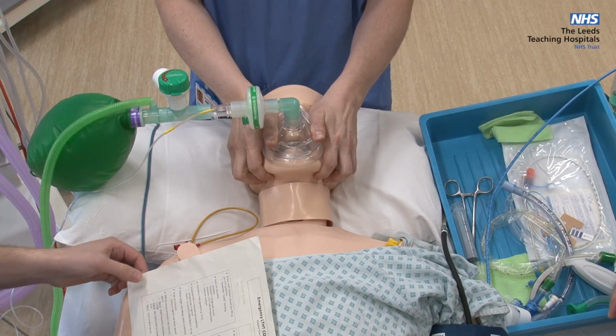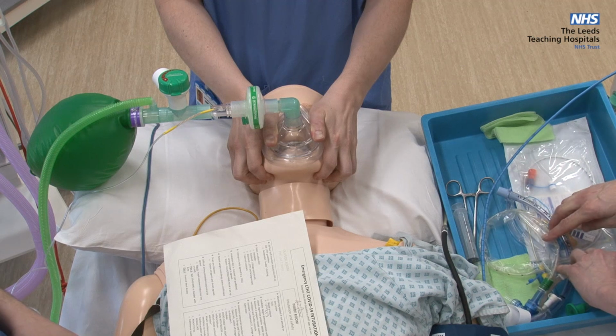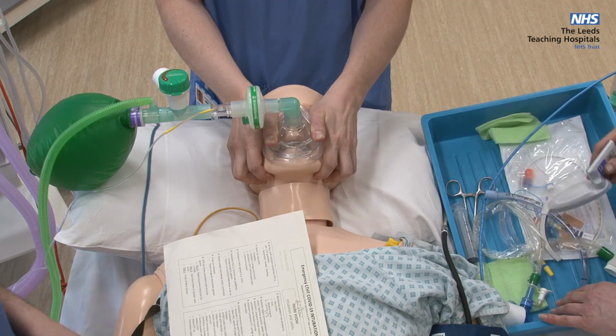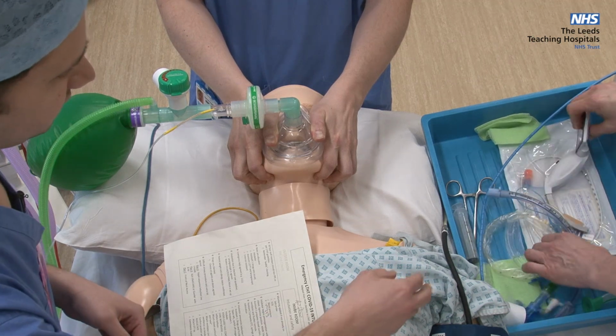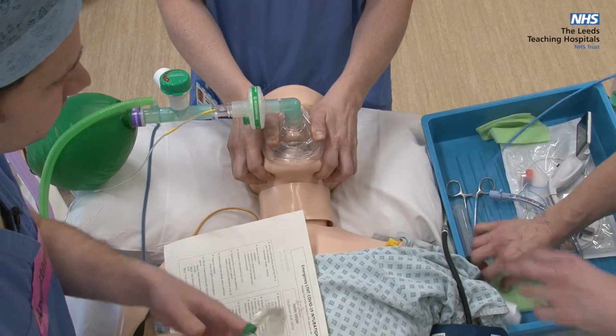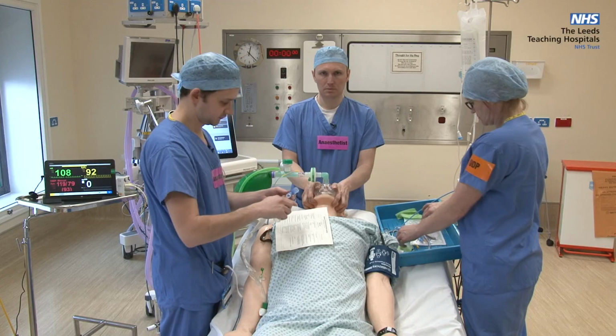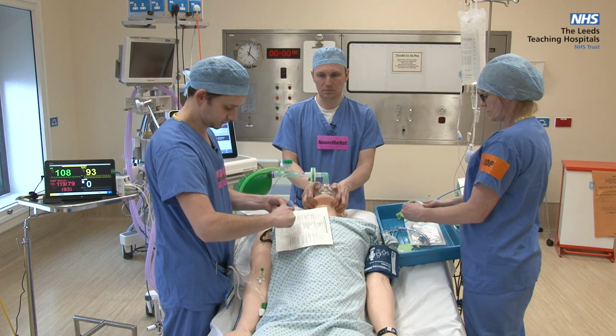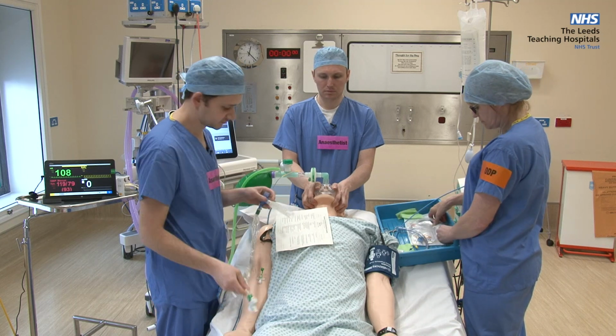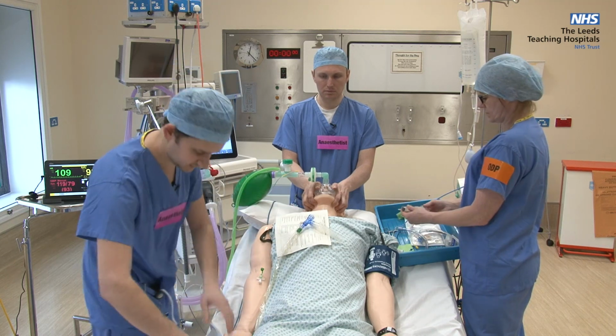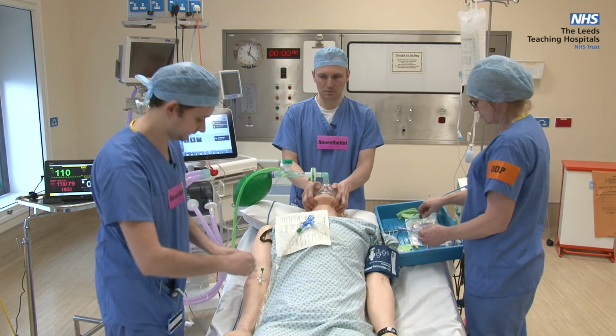At this point, I'm going to prepare the closed circuit suction. Just see if I could have that, please. Ready for use. And I'm going to check that the cannula works with a flush.